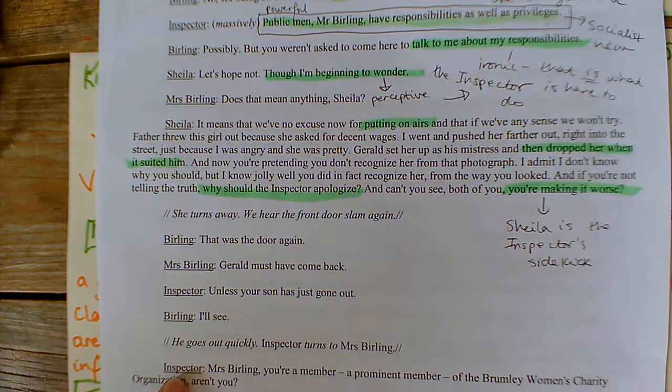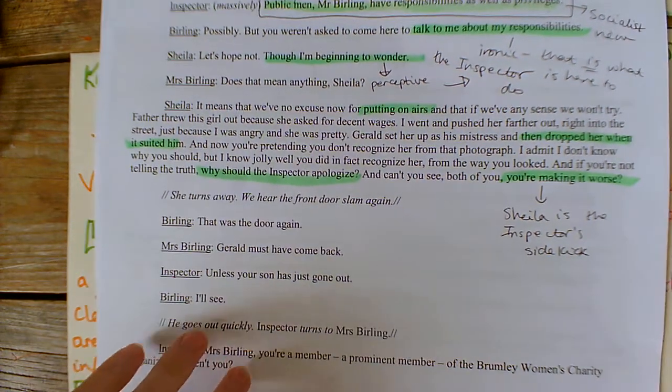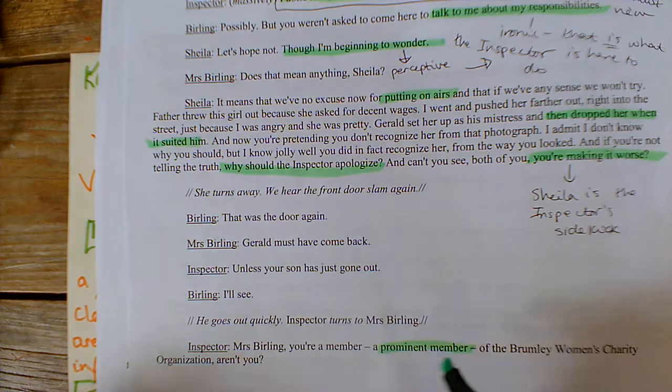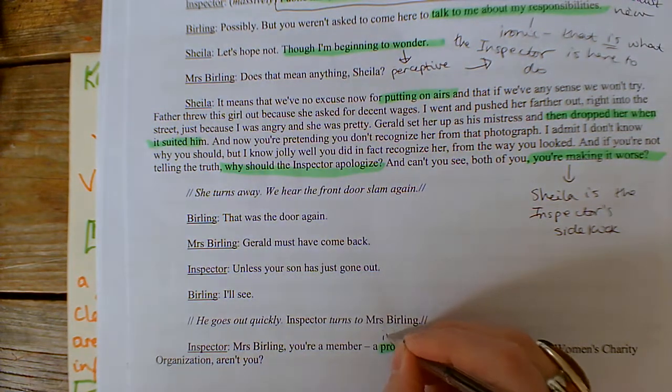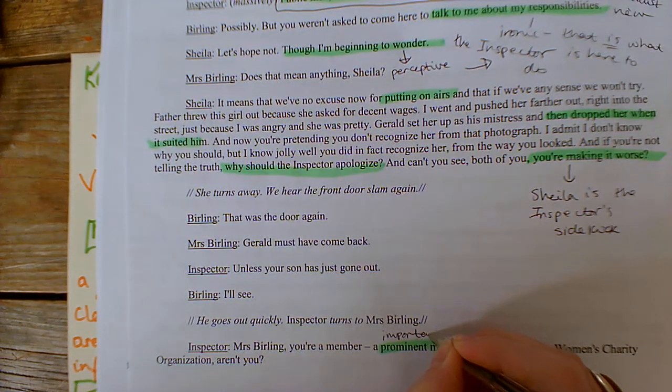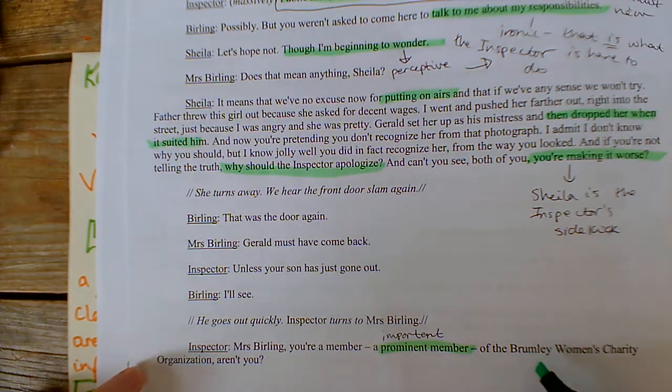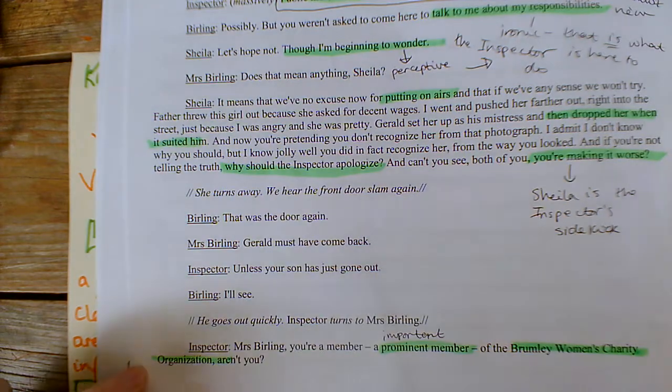So she turns away and they hear the front door slam. Burling says, that was the door again. Burling says, Gerald must have come back. And the inspector says, unless your son, Eric, has just gone out. Burling says, I'll see. He goes out quickly and the inspector turns to Mrs. Burling. You're a member, a prominent member, prominent means important, of the Brumley Women's Charity Organisation, aren't you?